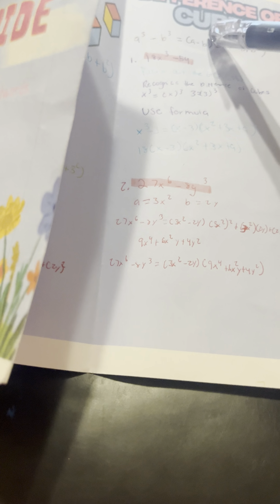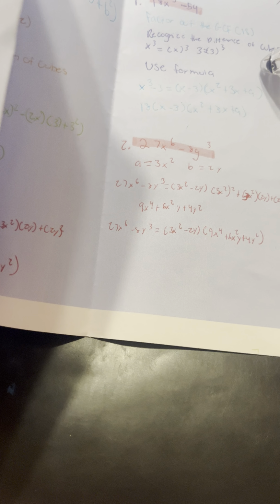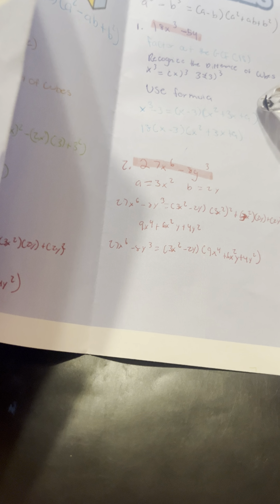For the difference of cubes, the equation is a cubed minus b cubed equals a minus b times a squared plus ab plus b squared. So the first thing is 18x cubed minus 54. We factor out the GCF, which is 18. We recognize the difference of cubes.